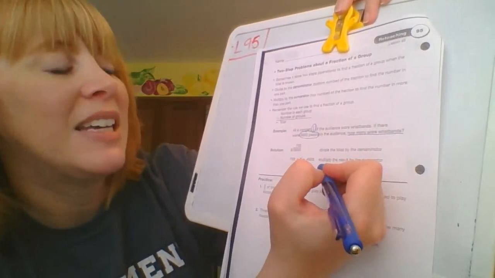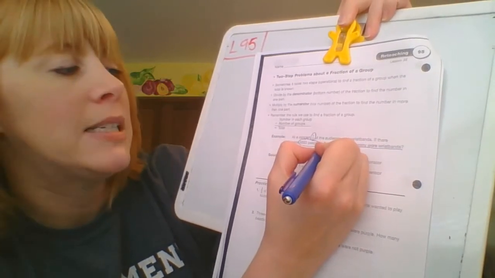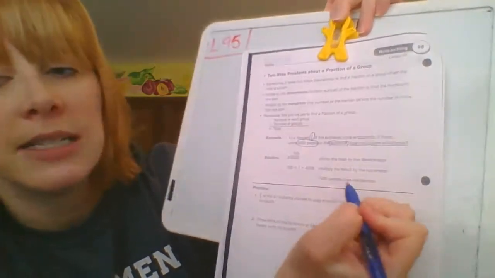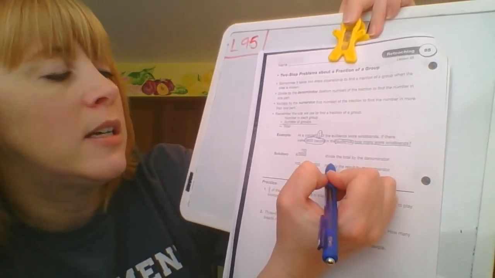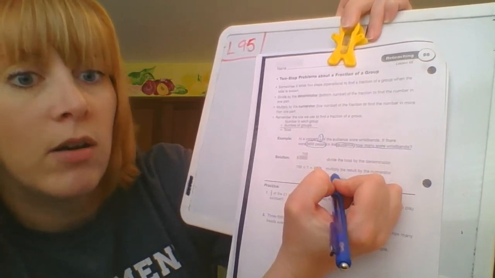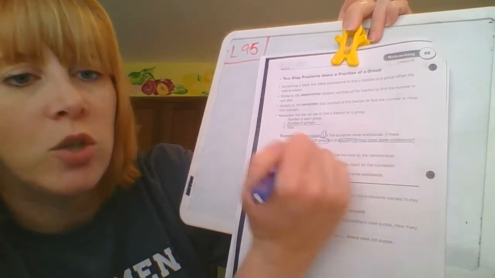B, box keywords. Now, the keyword that I am going to box is audience, right here at the bottom, because that's telling me that's my total. And there is no extra information to eliminate. We're not going to overcomplicate things. None of the problems on your worksheet today will have extra information to eliminate.